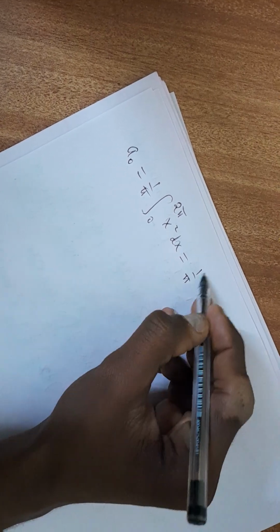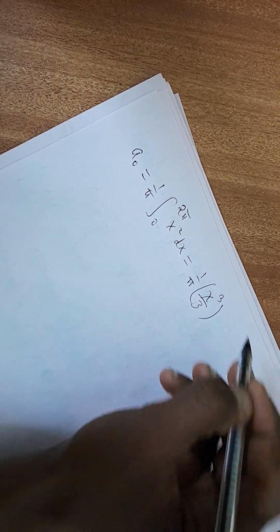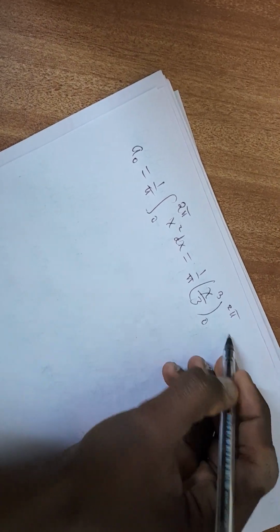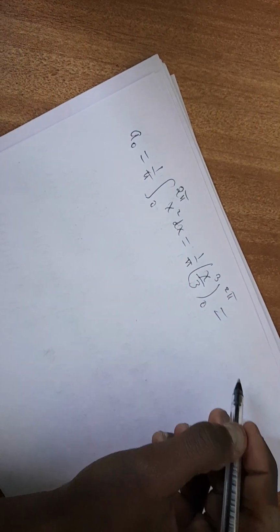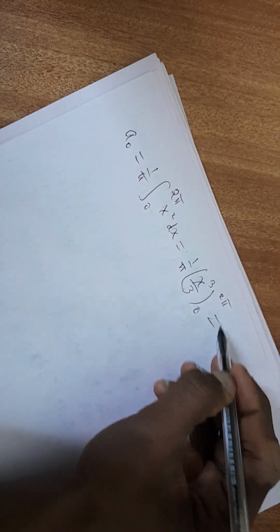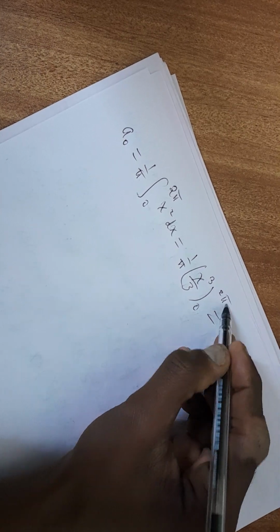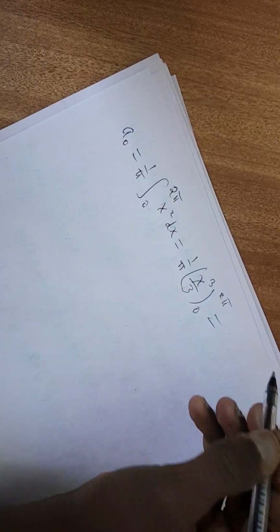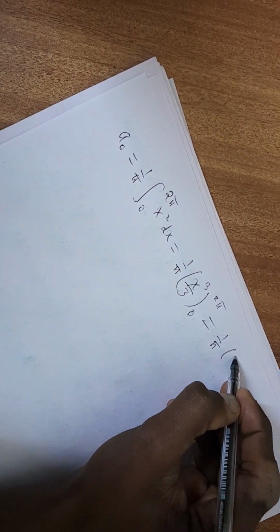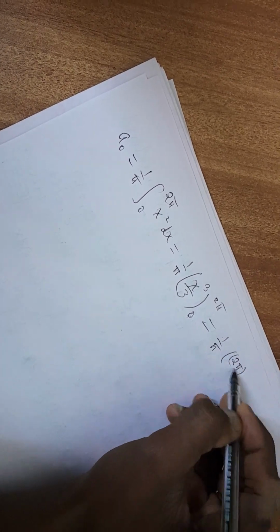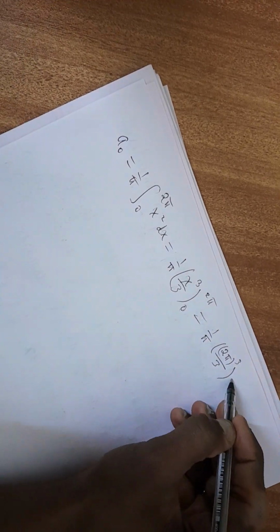So 1 by pi, it will be x to the power 3 by 3, between 2 pi and 0. Just substitute there and you'll find this one. When you substitute 2 pi, and when you substitute 0, it will be 0 directly. So just substitute: 1 upon pi, and this guy will be (2 pi) cube upon 3. This will be the result.